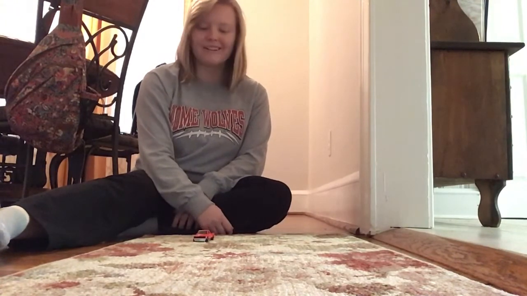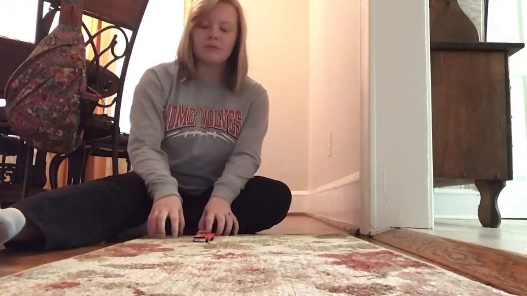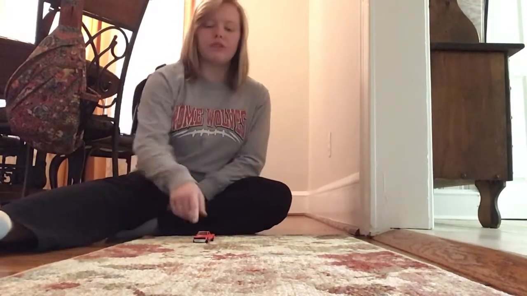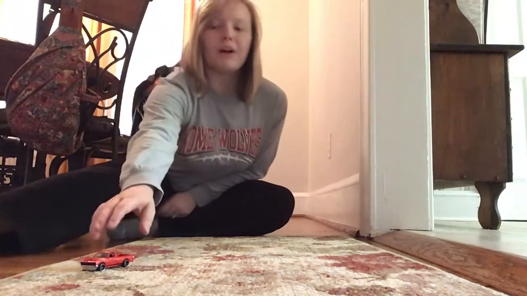Wow, that did not go very far. This carpet is a lot thicker. It's not as smooth as this hardwood floor. Therefore, I'm going to have to push it a whole lot harder to make it across this rug than I would on my hardwood floors. So let's try it again, and I want to push it even harder. See, that time it went a whole lot further, but I had to push a whole lot harder.